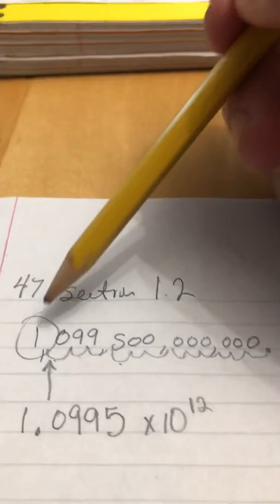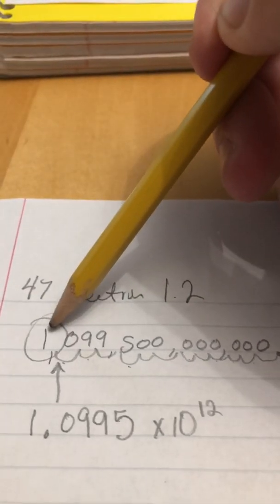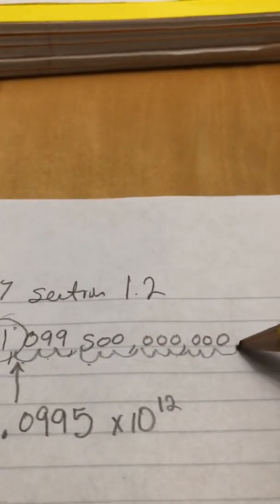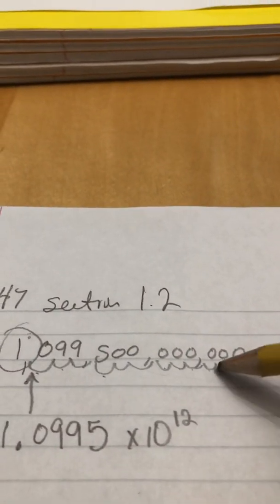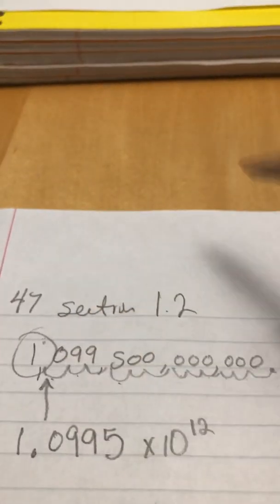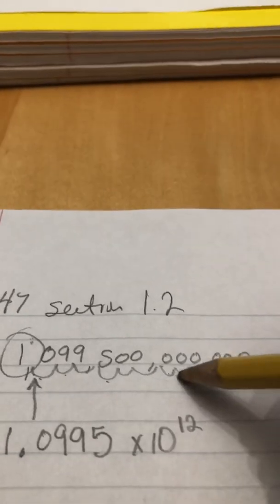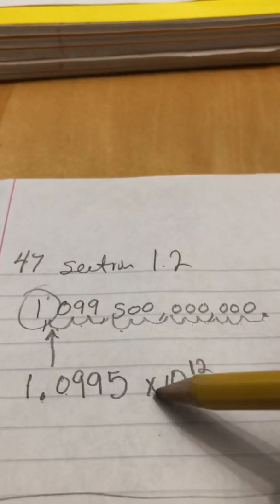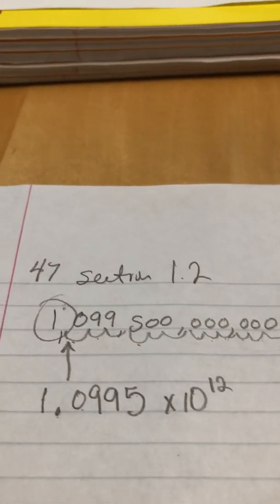Scientific notation requires that we have one non-zero digit to the left of the decimal. So we've got to move this decimal, each of these decimal spots over until it lands right here. Well, it turns out that there are 12 movements, or 12 decimal spots. So we have 1.0995 times 10 to the 12th.